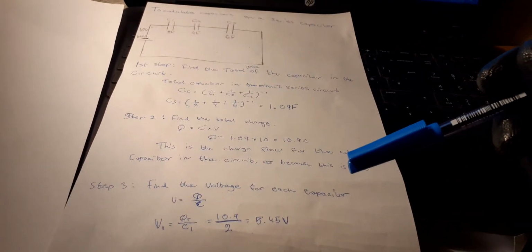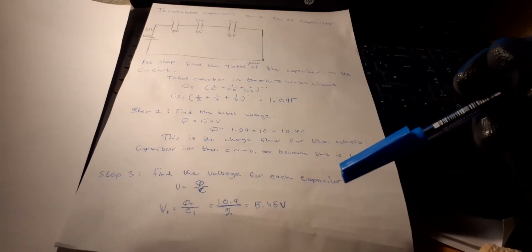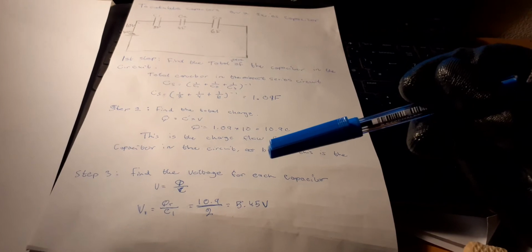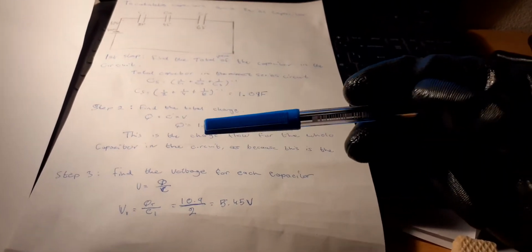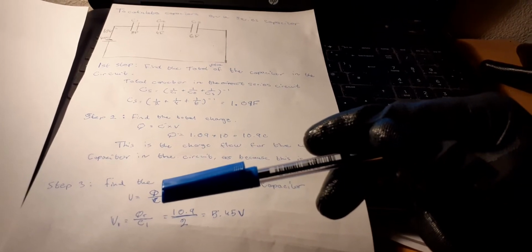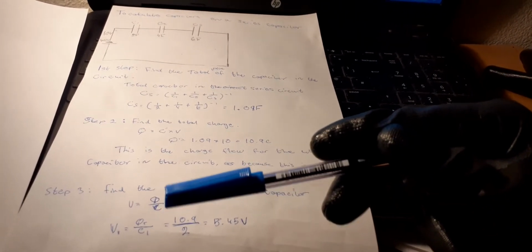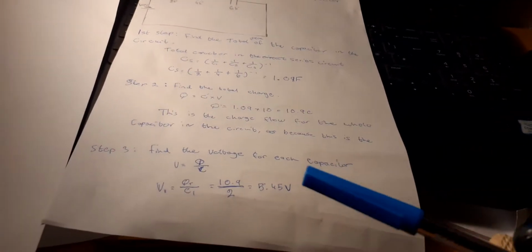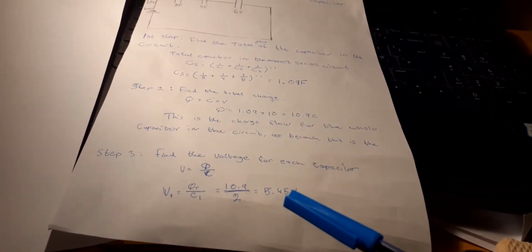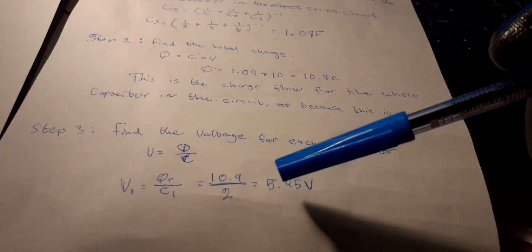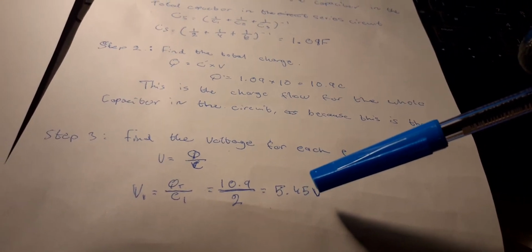Now step 3 is to find the voltage for each capacitor, which is V equals the total charge divided by the capacitance value of each capacitor. For C1, that is 10.9 divided by 2, which is 5.45 volts.